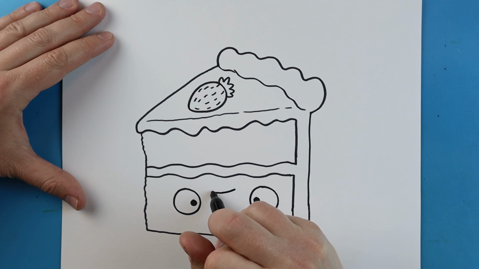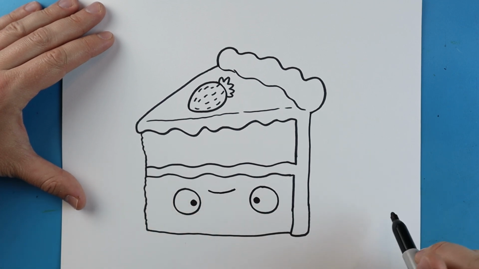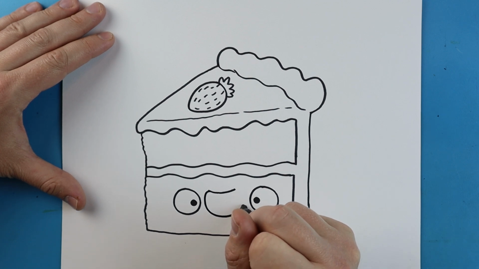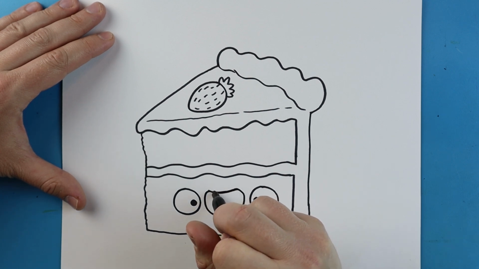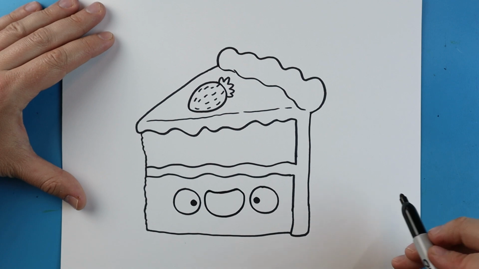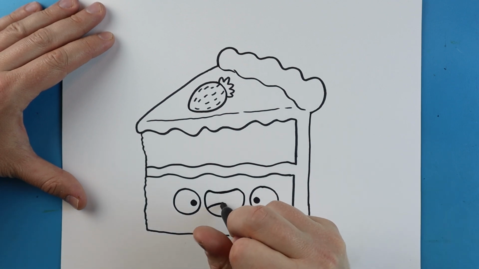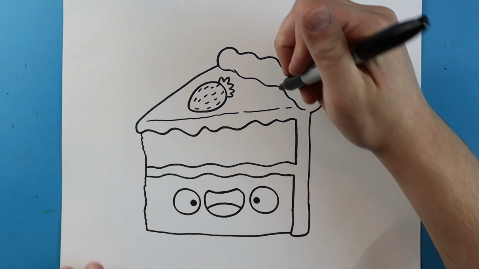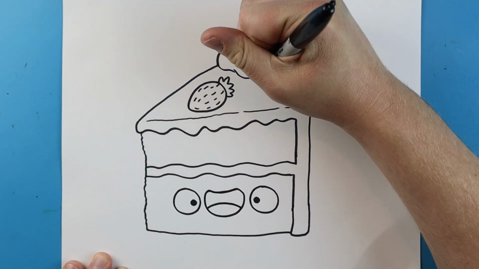Right in between here, I'm going to add a little smiley face with a line that's going to go down and then up like this for the mouth. Then we'll add a little line across here for the tongue. And there you go. There is your drawing of a piece of chocolate cake. I'm going to fast forward and start coloring this.